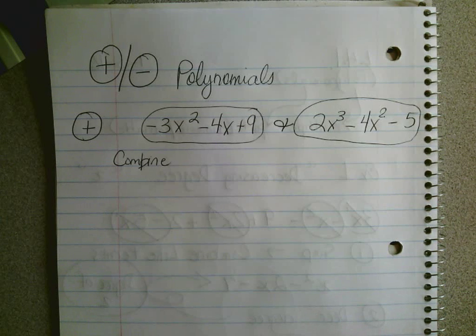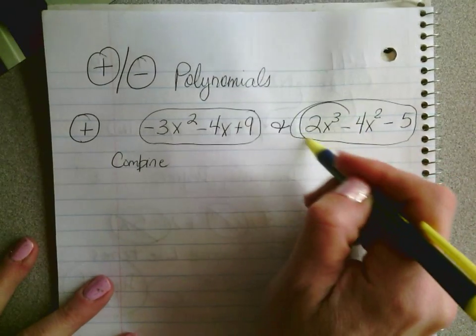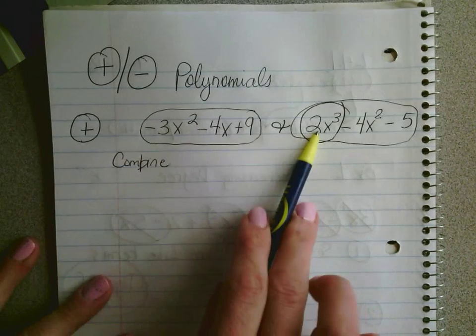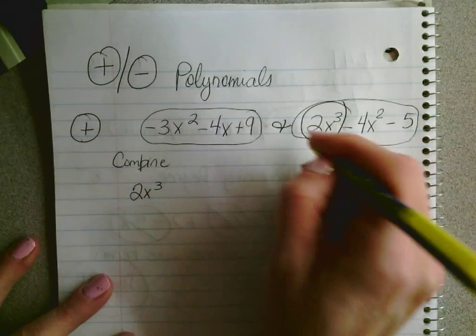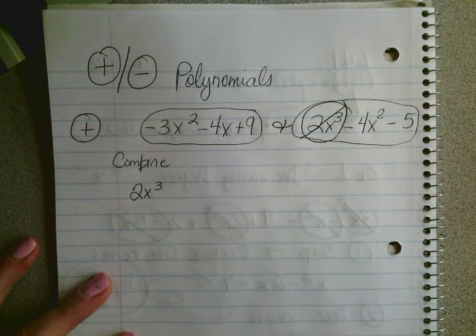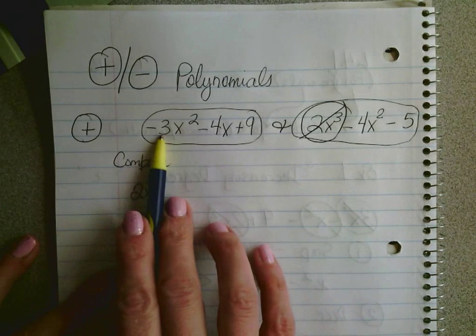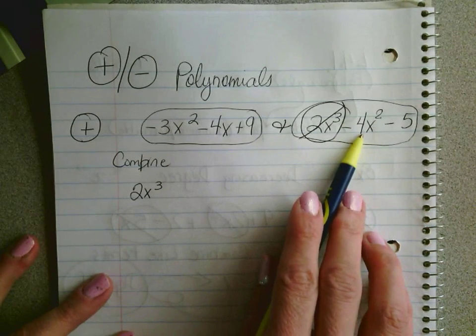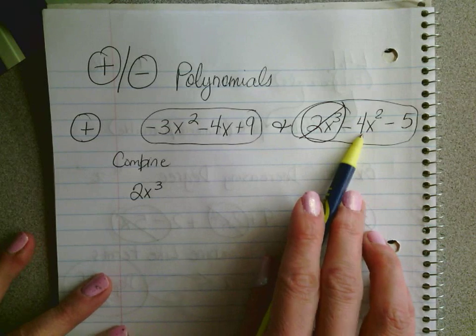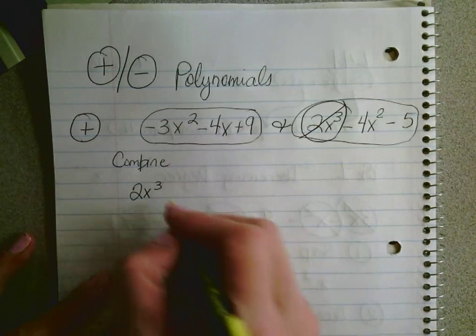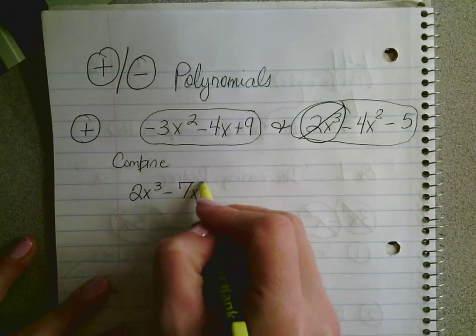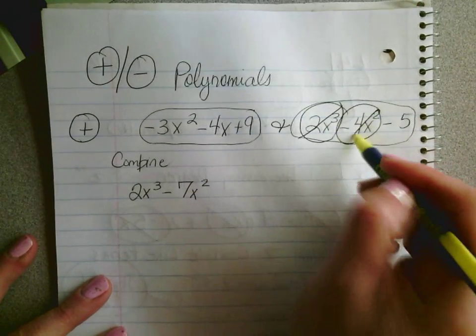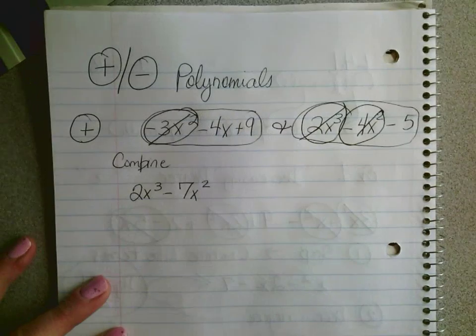First, identify which one has the largest degree and start with that one. Are there any other x cubes that we can combine this with? Nope. 2x cubed. The next degree is going to be x squared. Looks like I have a -3 of them and a -4 of them over here. What is the result of combining that -3 and -4? Y'all thinking -7? Gosh, I hope so. So we're done with the x squareds.